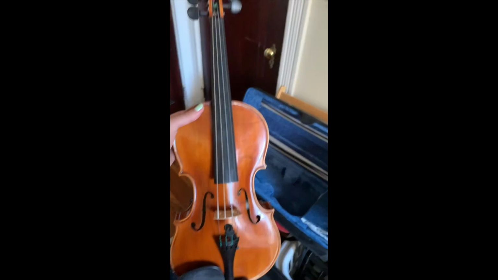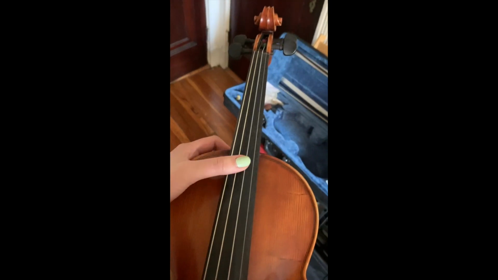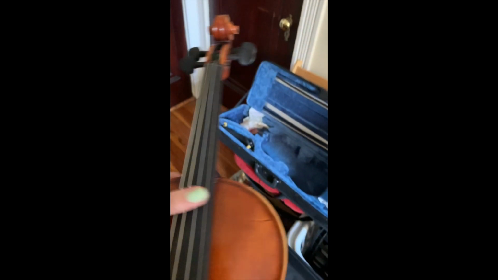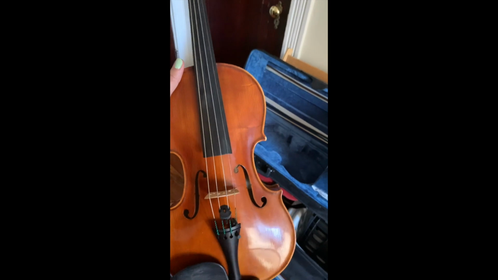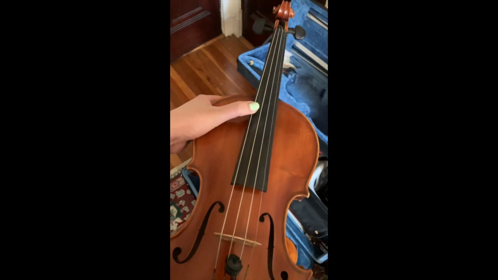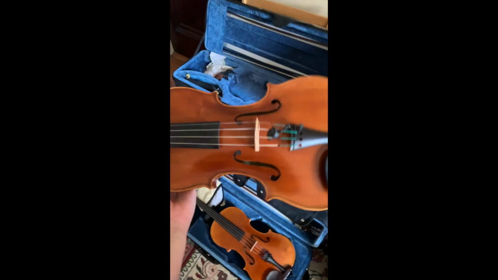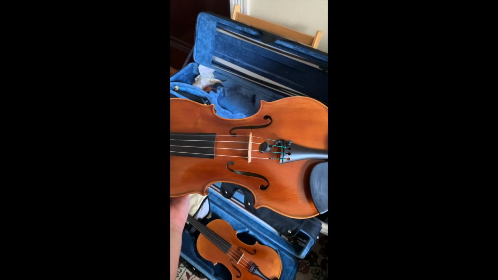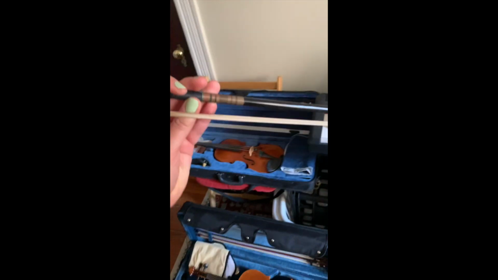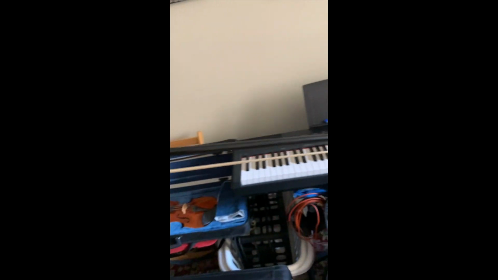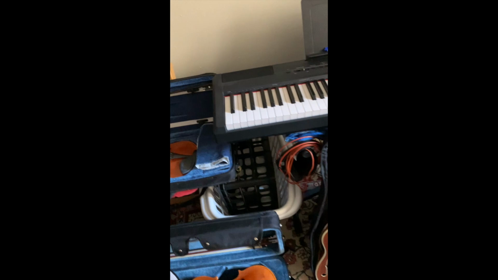It has 4 strings. 1, 2, 3, 4. And what you do with it is you can pluck the strings, right? And it makes a sound. But another thing you can do, and I'll show you in the video that is coming up this week, you can take what's called a bow. You might have seen something like this. And you can drag it across the string.